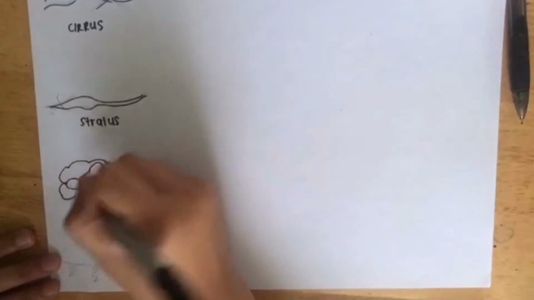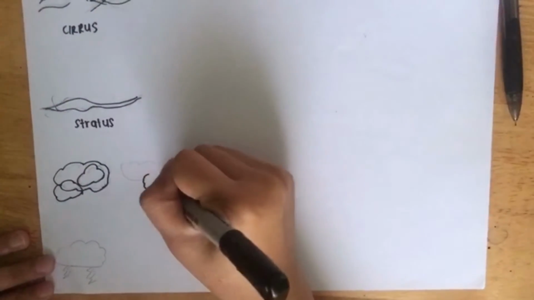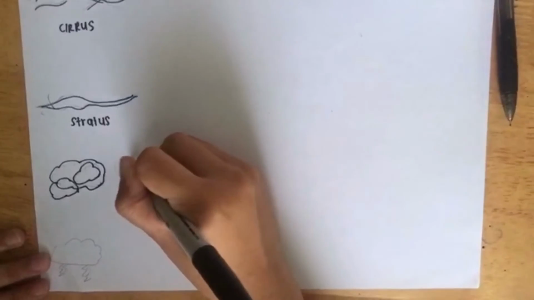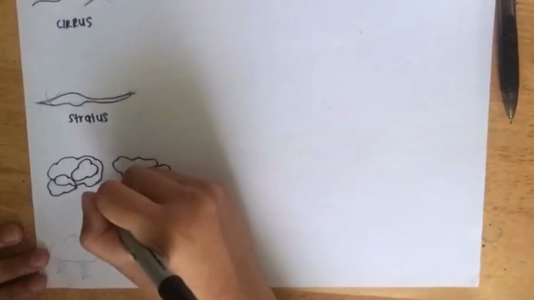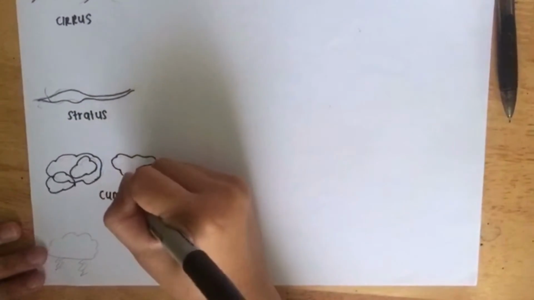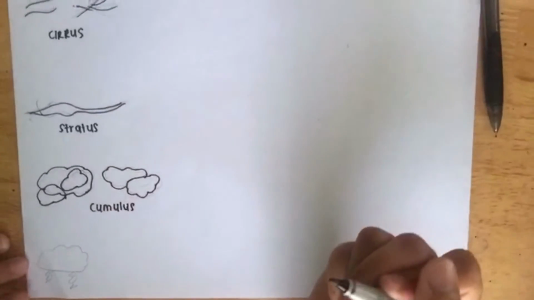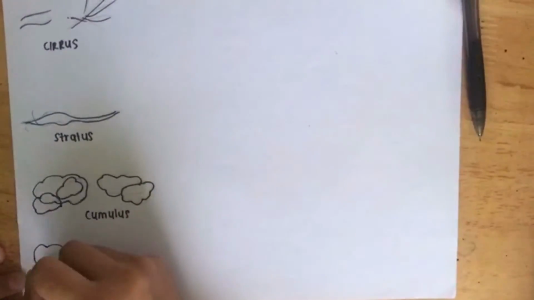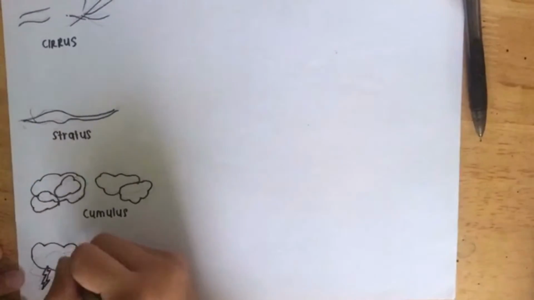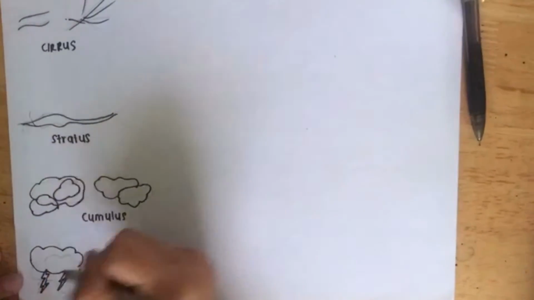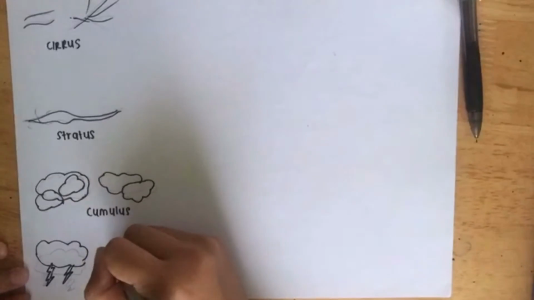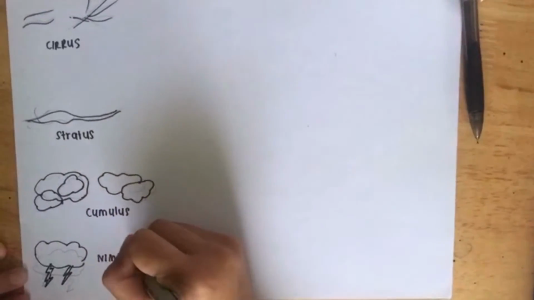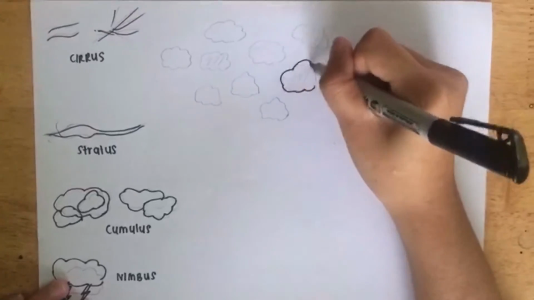Cumulus is clouds which have flat bases and are often described as puffy, cotton-like, and fluffy. The last kind of cloud is the nimbus cloud, which is a cloud that produces precipitation. Precipitation reaches the ground as rain, hail, snow or sleet.